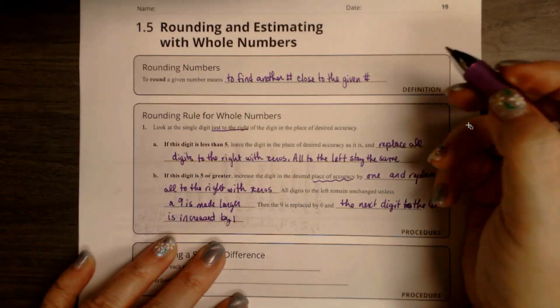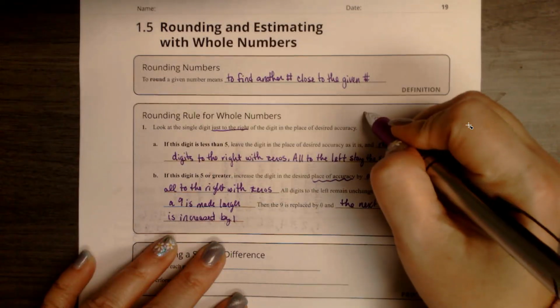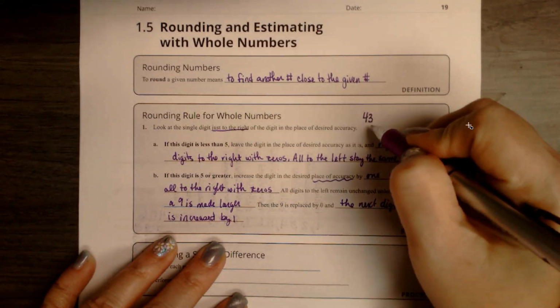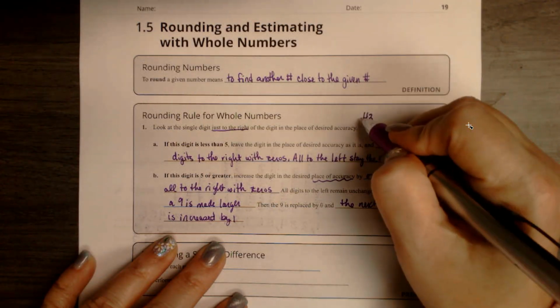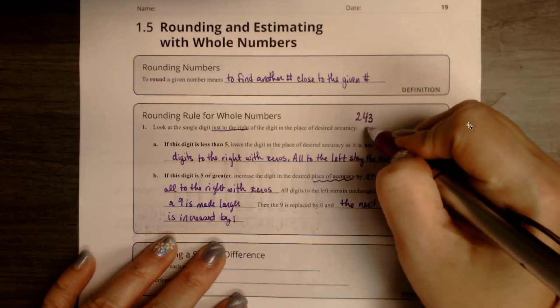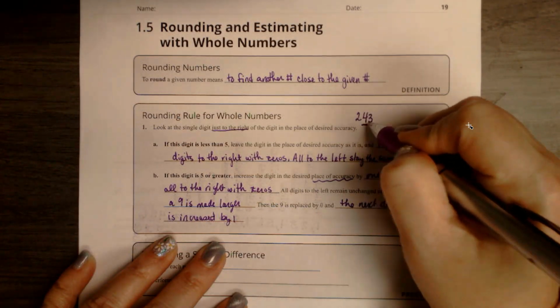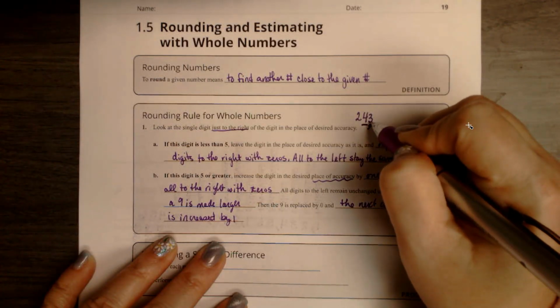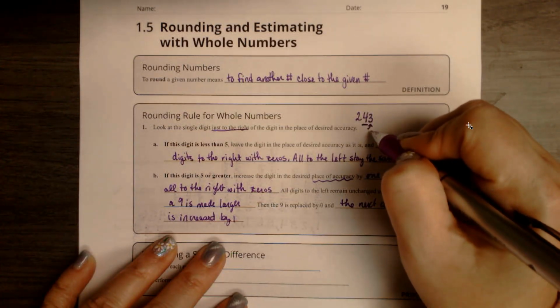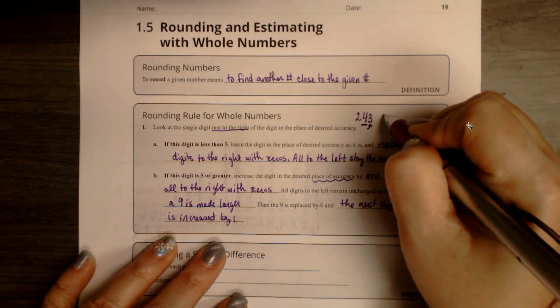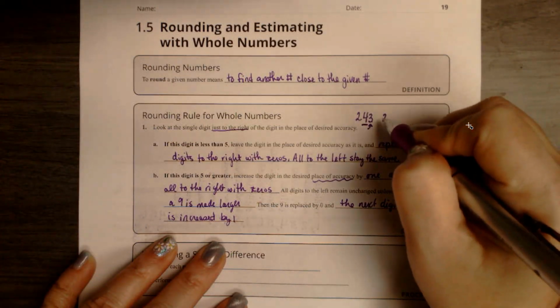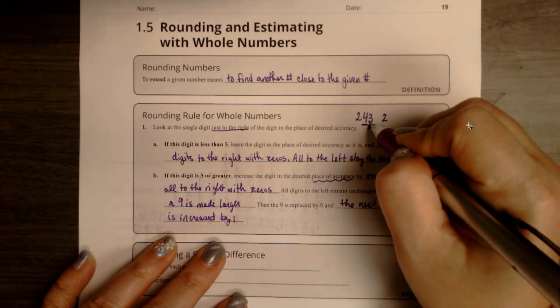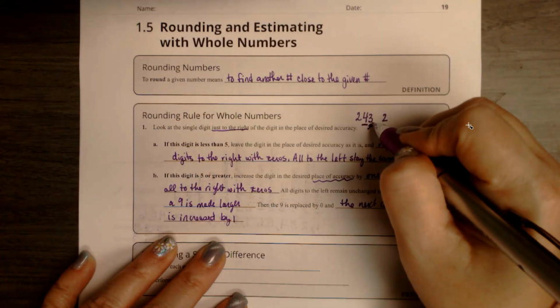This becomes instinctual. So if you have something like 243 and we want to round to this place, I actually look here. The 3 doesn't make the 4 go up. Everything to the left stays the same. The 4 stays the same because the 3 is smaller.